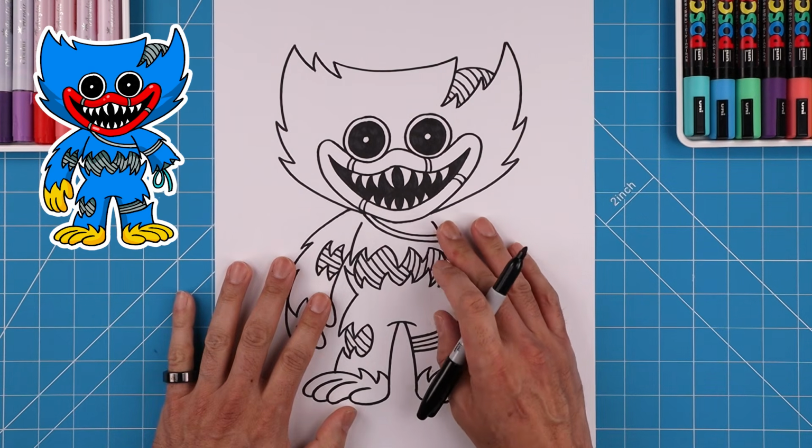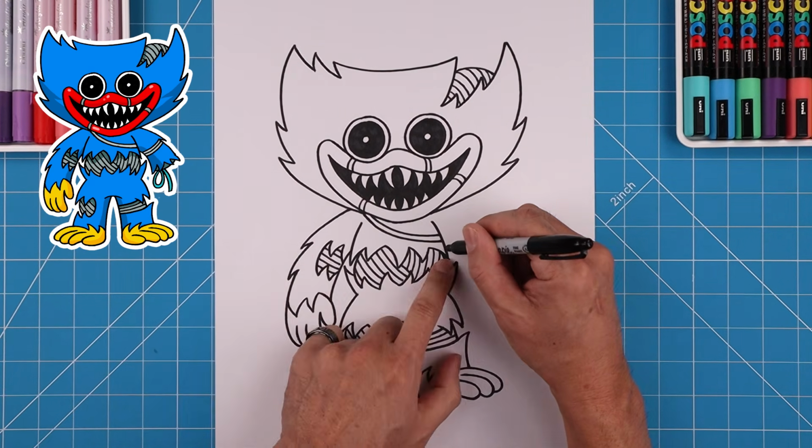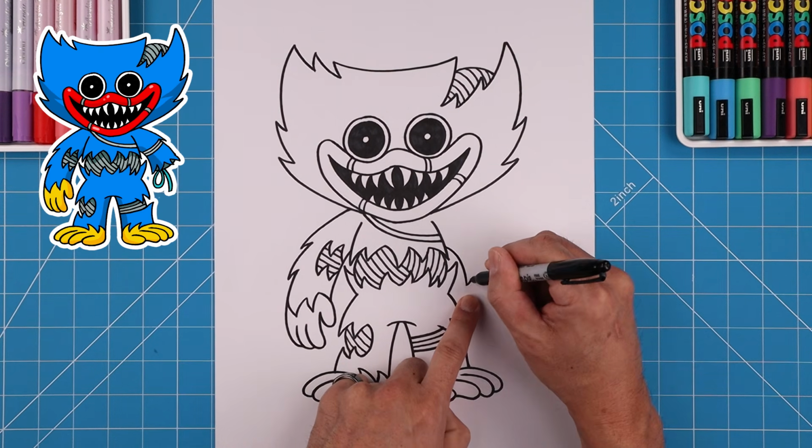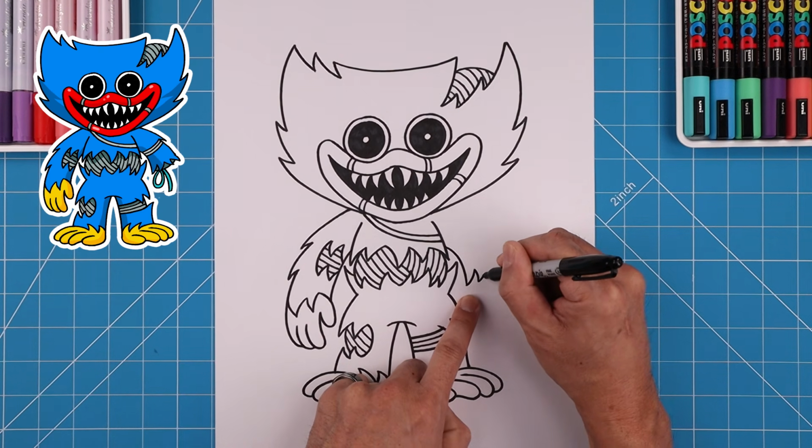Now with the arm on the right, we're only going to come down about halfway. So we're going to line up the inside, then it's down and in. Now let's tear open up the end. I'm going to add these little points.